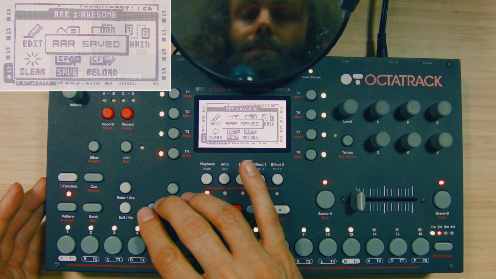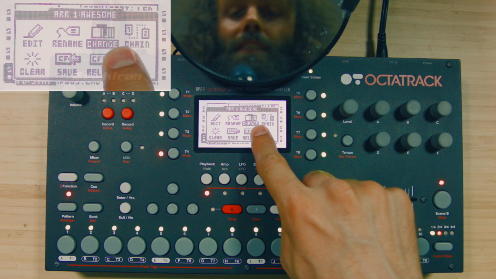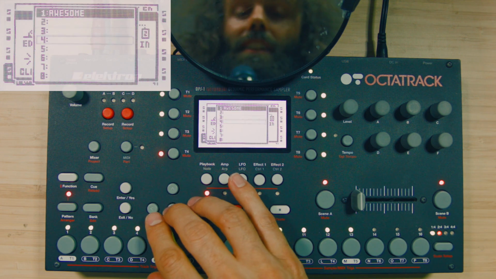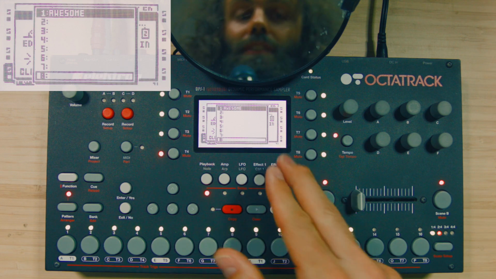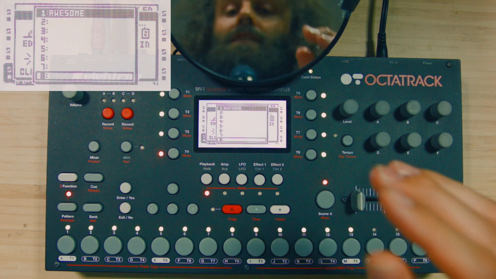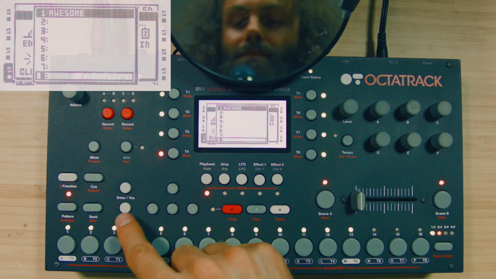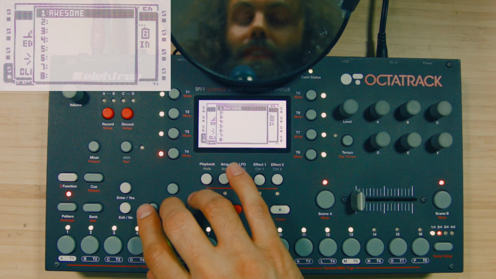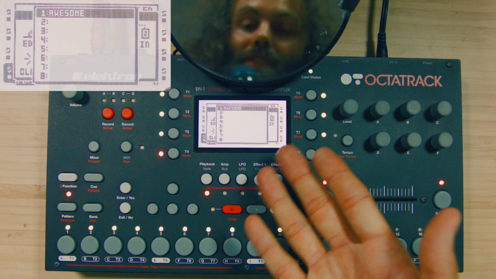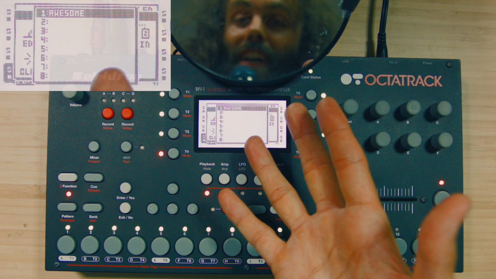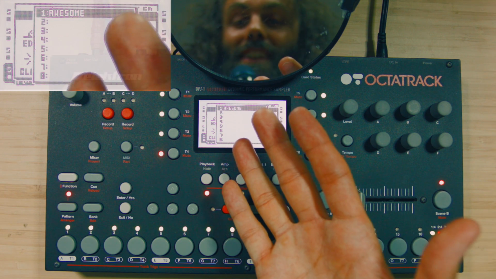Confirm, yes. Arrangement saved. Now, there's this thing called change, which is a list of all the songs or arrangements associated to this project. As you see, there are 8 slots, 8 arrangements. So if you're playing a gig, you could do an arrangement per song. And if you want more than 8 songs, then yeah, tough luck. It only plays 8 songs.